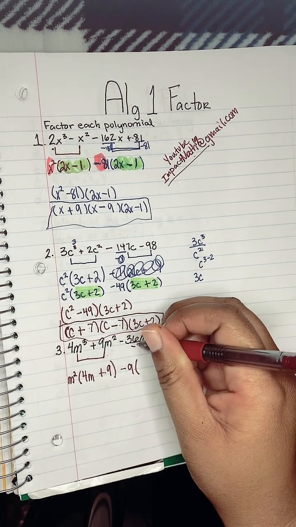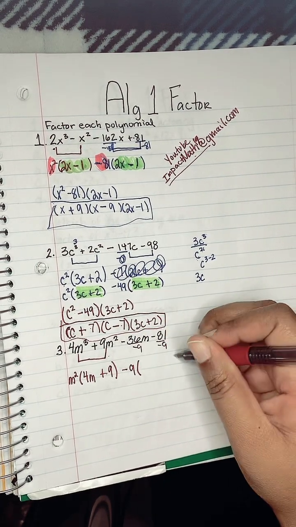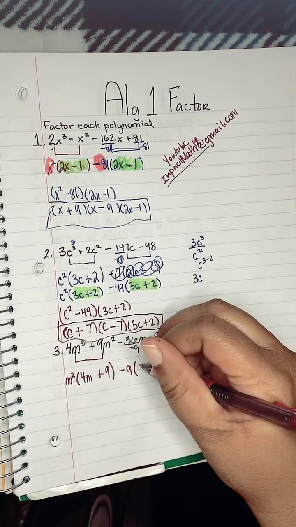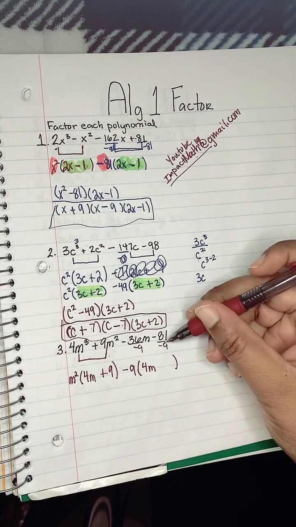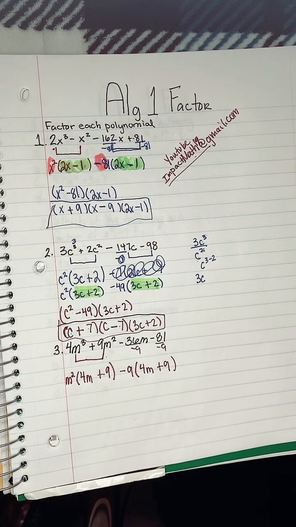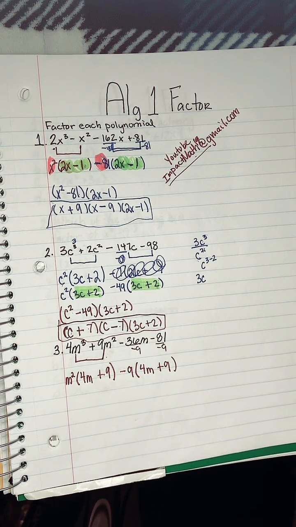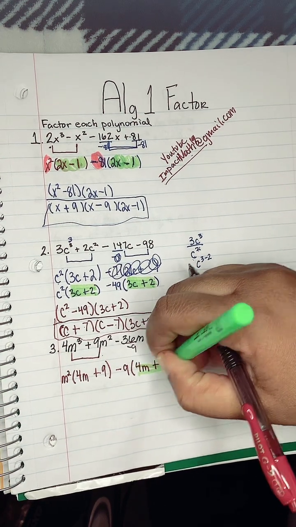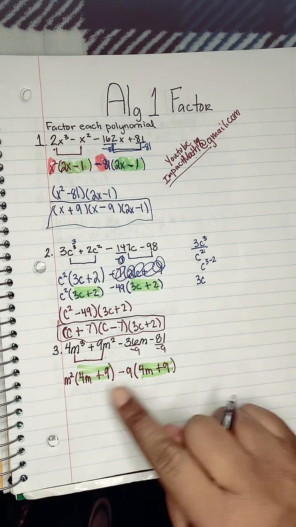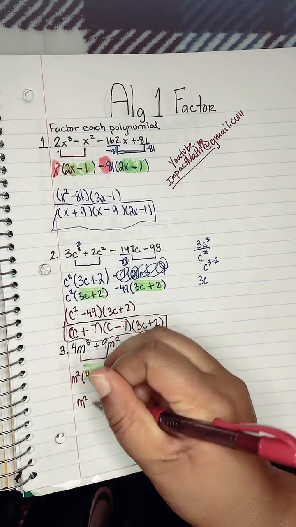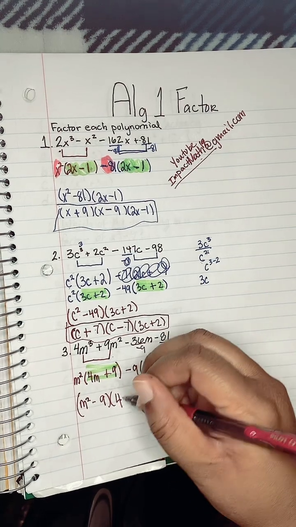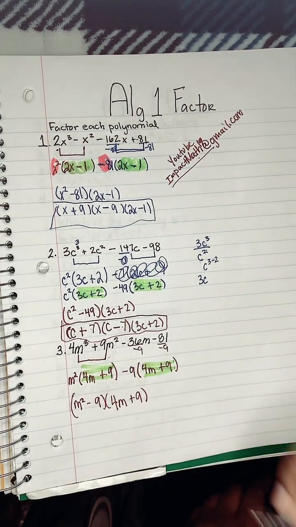And then if we divide this by negative 9 and divide this by negative 9, that will tell us what goes in here. So negative 36 divided by negative 9 is 4m. And negative 81 divided by negative 9 is plus 9. We did it correct because both of these are the same. So now we could take our outers, put them together, and drop down 4m plus 9.